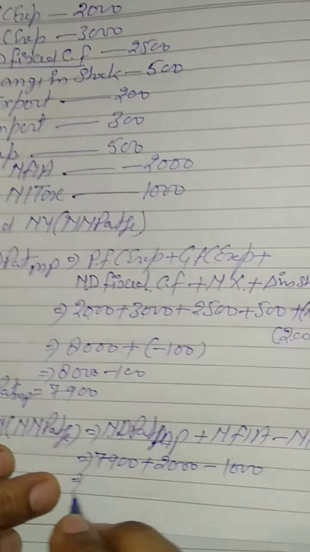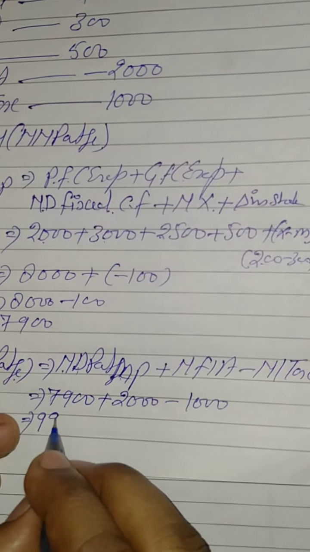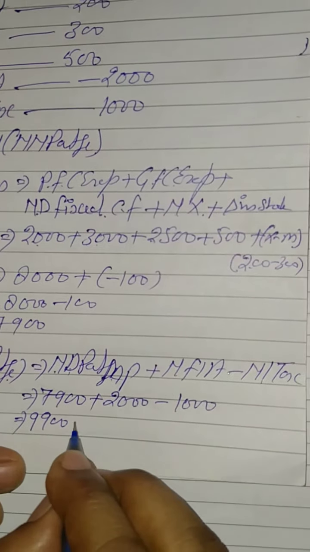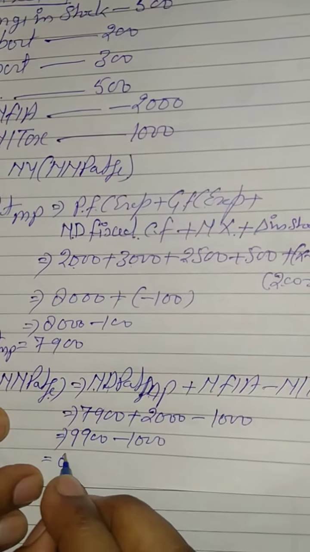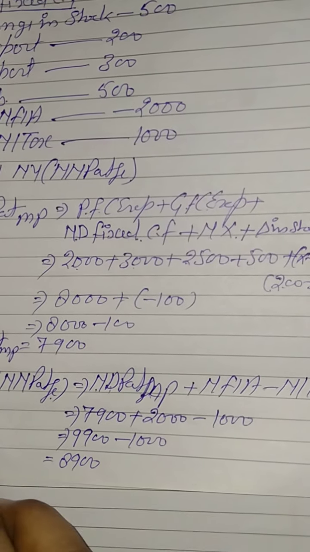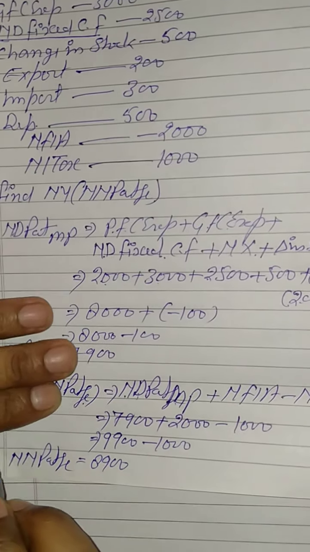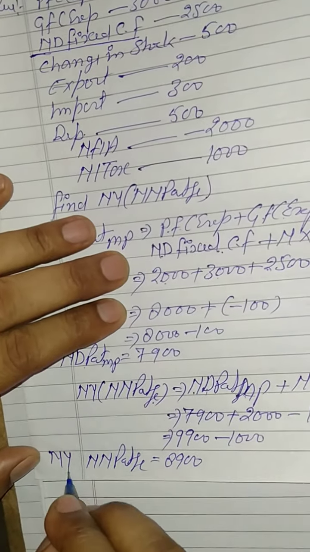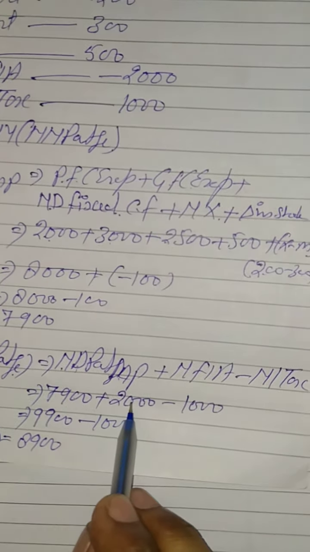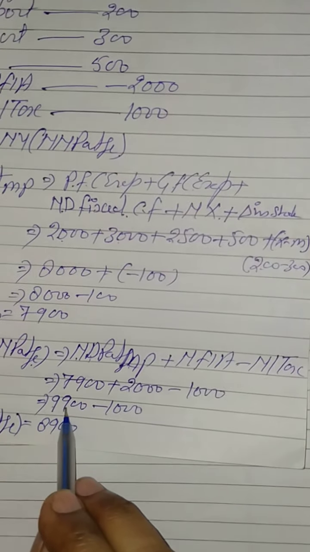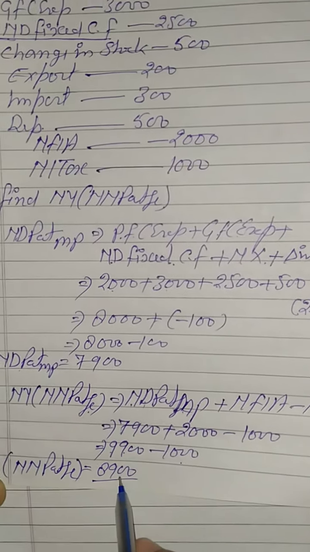So that's 9,900 minus 1,000, which will be equal to 8,900. That's your NNP at FC or national income. Clear? 7,900 plus 2,000 is 9,900, minus 1,000, so it will be 8,900.